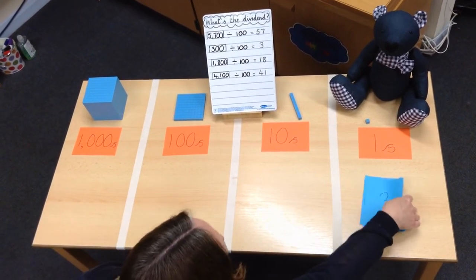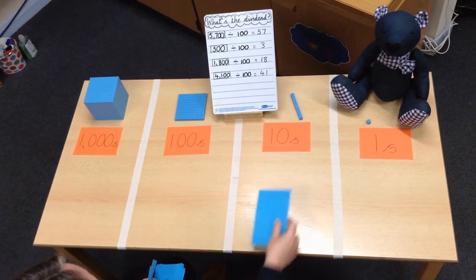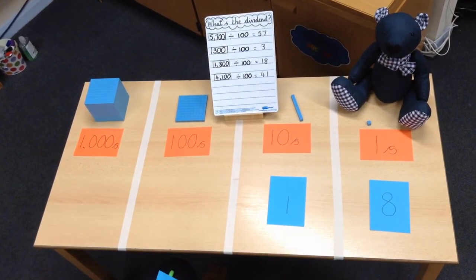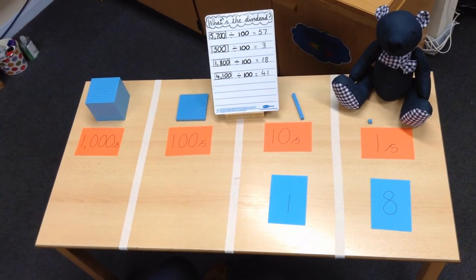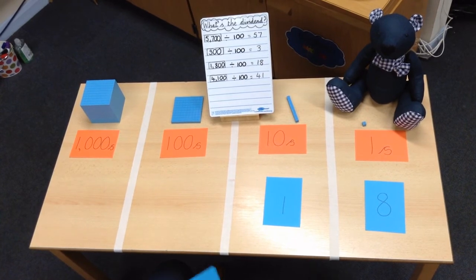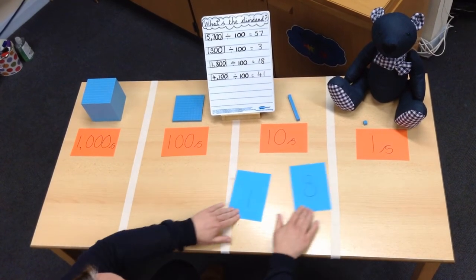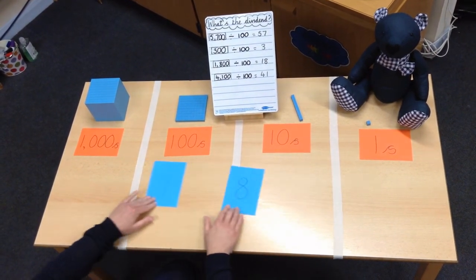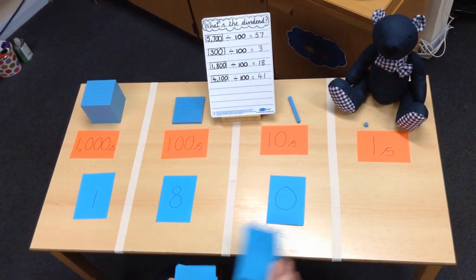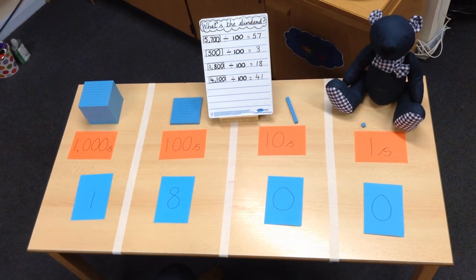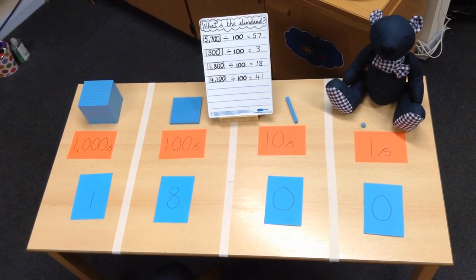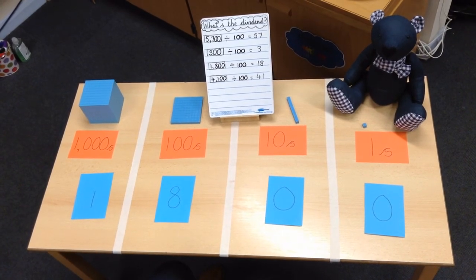Let's try the next one. So our quotient was 18. We had to find the dividend. So I need to do the inverse and I need to multiply it by 100. Multiply by 10, multiply it by 10 again, and we replace the spaces with zeros. And you can see that's why our dividend is now 1,800.